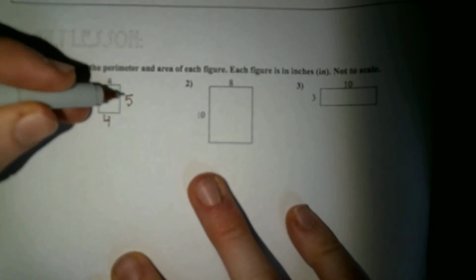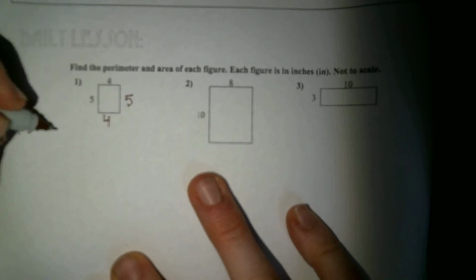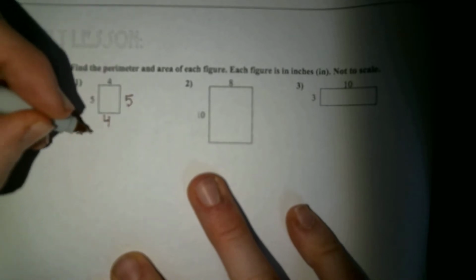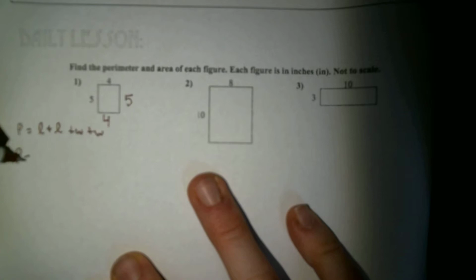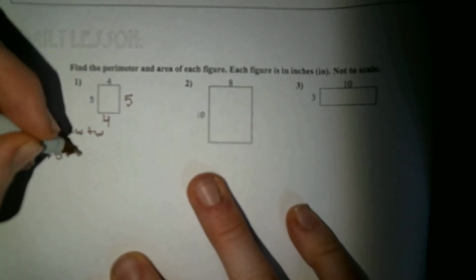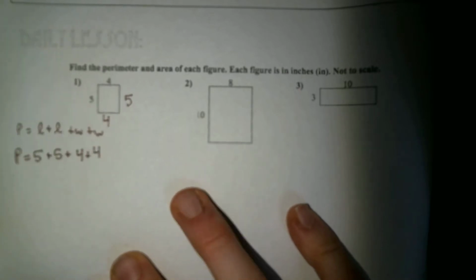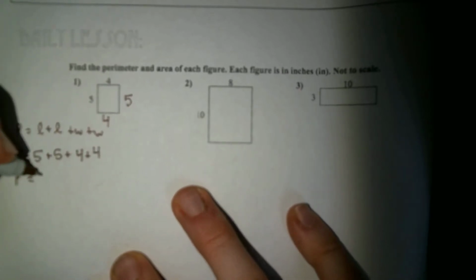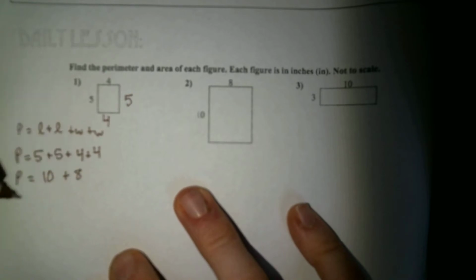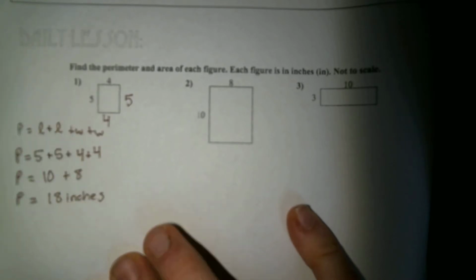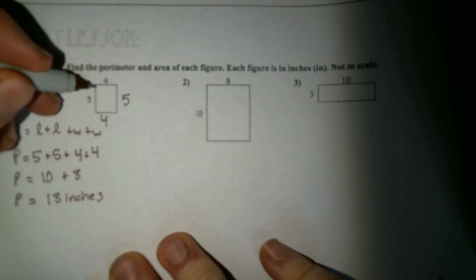So if I want to know the distance around the outside, I just have to add all those distances together. I have to add 2 of the lengths, so it's both my 5s, those are your L's, and I have to add 2 widths, or 2 W's. So here, my lengths are 5 and 5, and my widths are 4 and 4. So when I add these together, that gives me 10 and 8. So the total perimeter, P for perimeter, is 18 inches. Again, that's the distance around the outside.